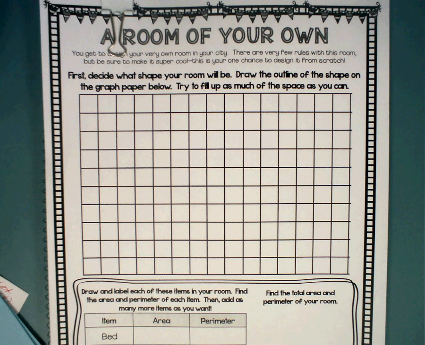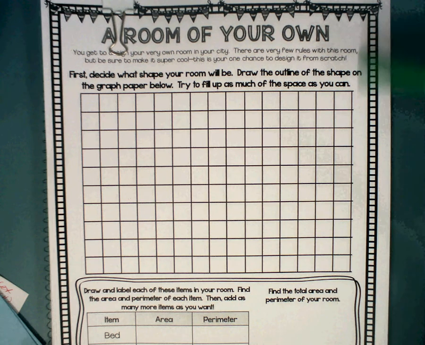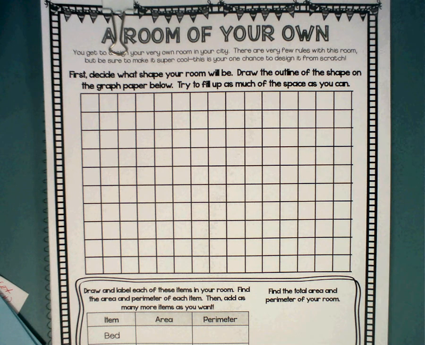All right, guys, let's take a look at this page. So it says that we're going to make a room of our own. It says you get to design your very own room in your city. There are very few rules to this room, but make sure it is super cool. This is your one chance to design it from scratch.